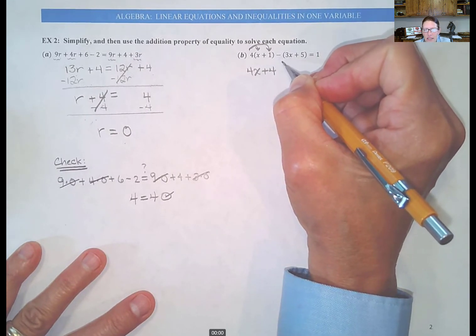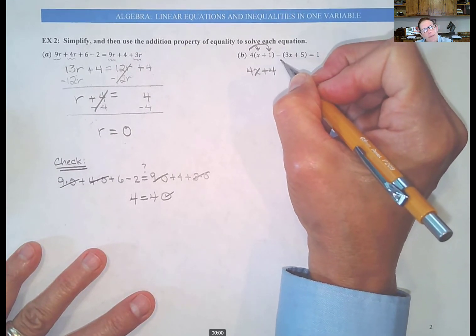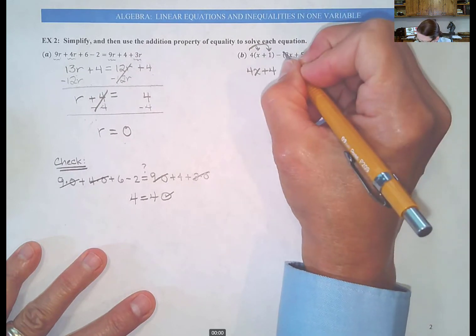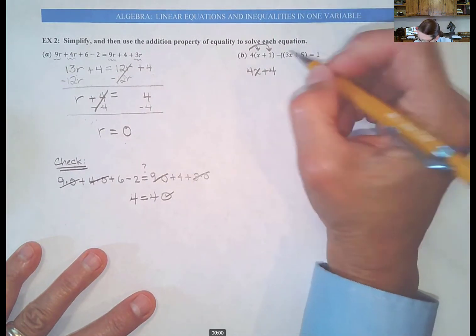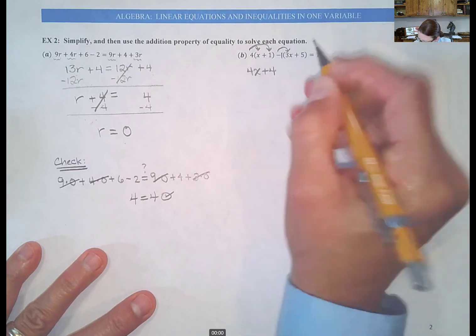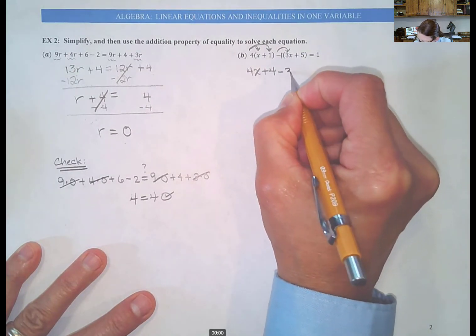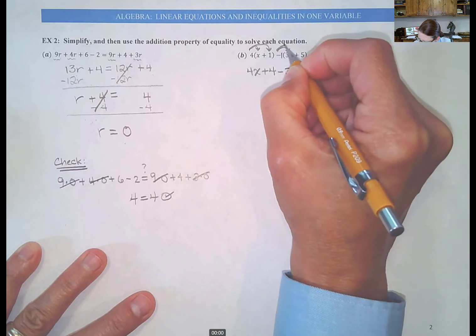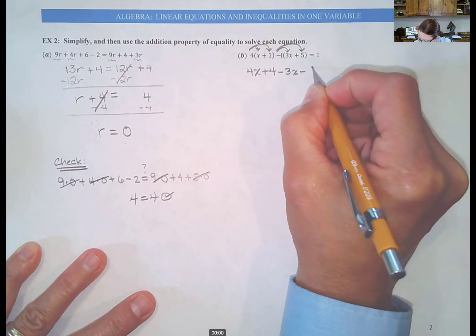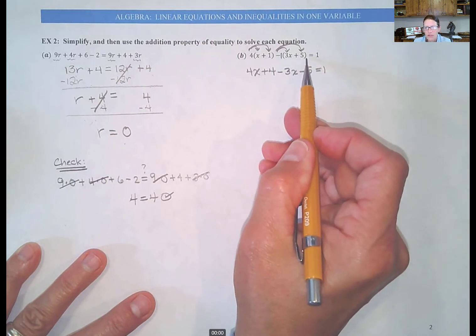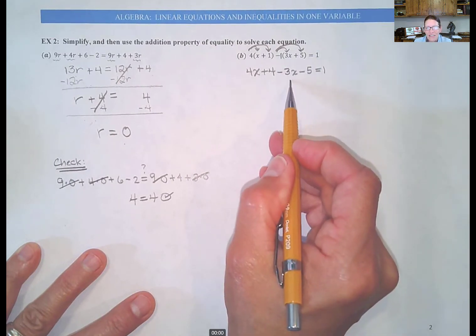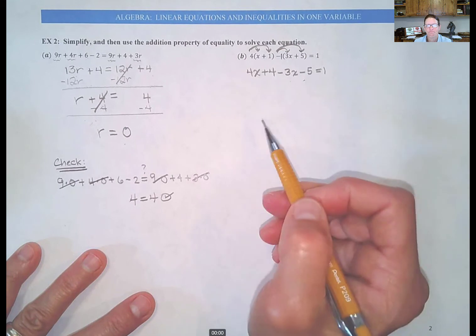With our second set of parentheses, we're going to distribute that minus sign, or you might think of it as -1 times both of those terms, okay? -1 times 3x is -3x, and -1 times 5 is -5, okay? So notice the 3x plus 5 became -3x minus 5.